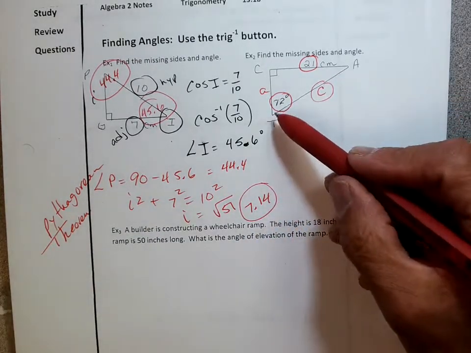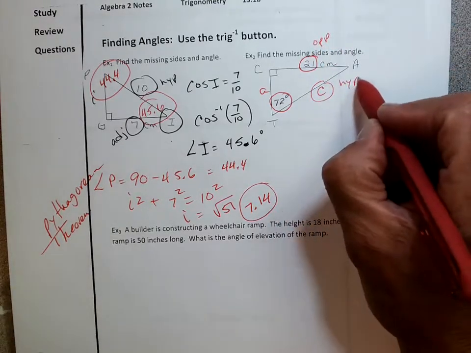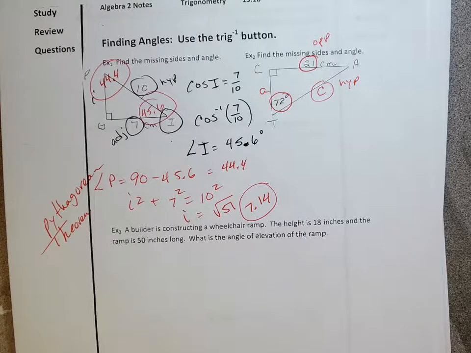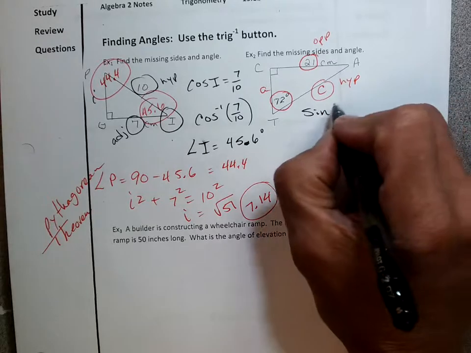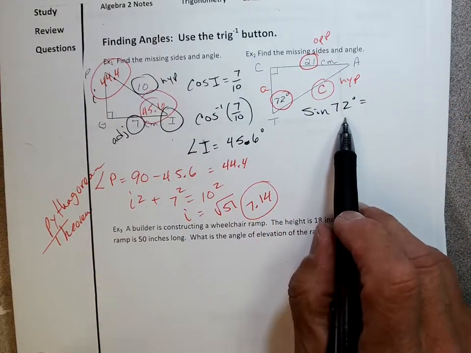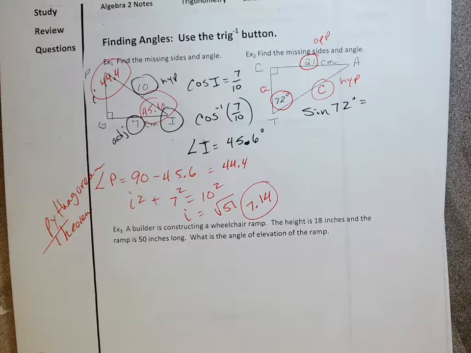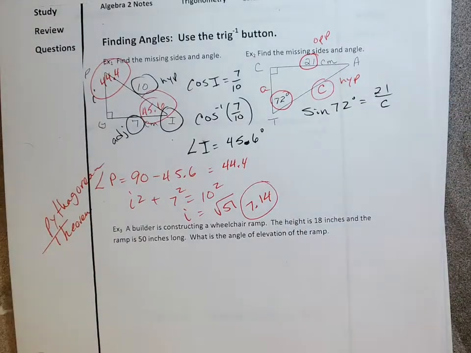So from the angle, that's my opposite side, and that's my hypotenuse. So which one am I going to use? Opposite, hypotenuse. Sin's for church, but we'll try sine. Sine of 72 degrees equals, and not theta, because theta is just a symbol for your angle, so sine of 72 is equal to the 21, that's my opposite, over my little c, because that's my hypotenuse, right?